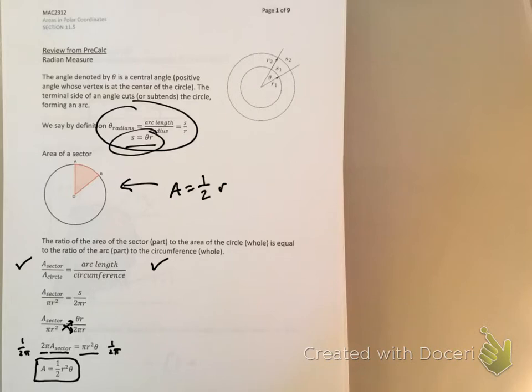And it's important that you know that so that we can find the area of a polar graph. Just like finding the area of a representative rectangle back in Calc 1, we're going to find the representative polar rectangle. They call this a polar rectangle. I really just call it a sector. But anyway, polar rectangle.